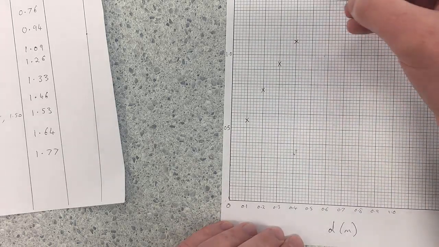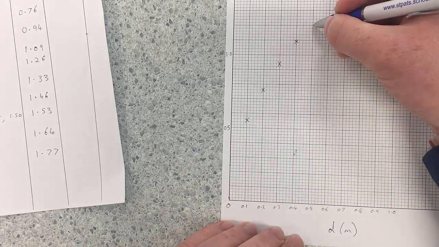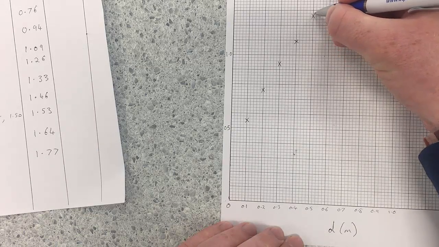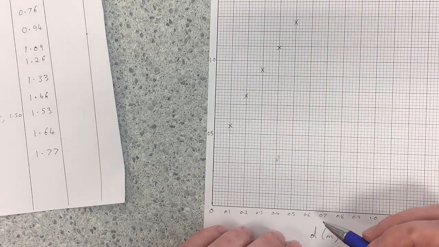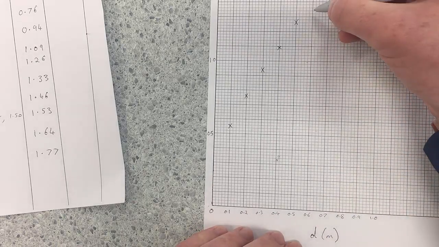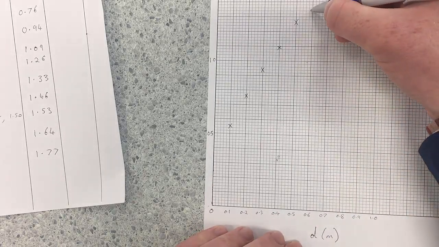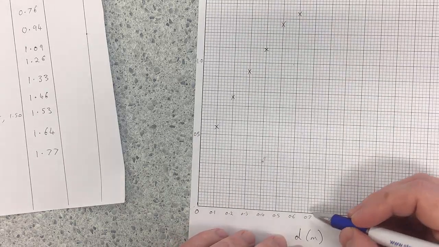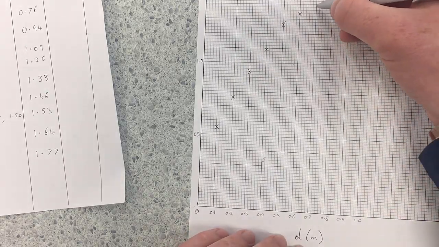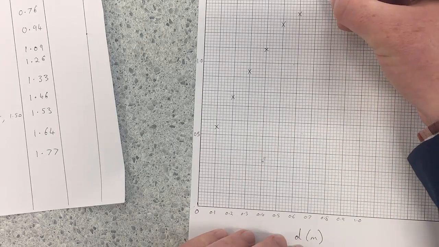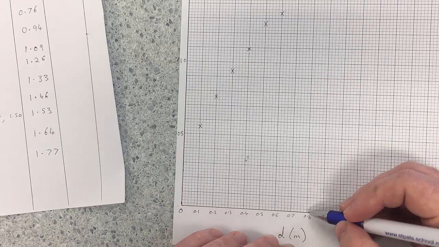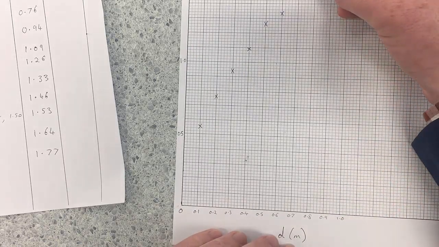0.5 goes to 1.26. So it's 1.1, 1.2, 1.26 is going to be there. 0.6 takes us to 1.33. 0.7 takes us to 1.46. 0.8 takes us to 1.53.